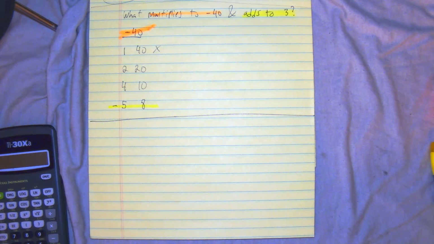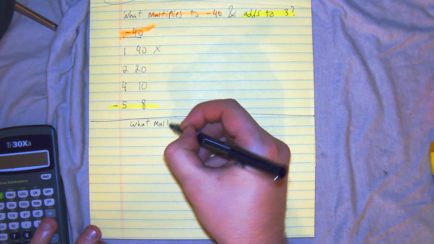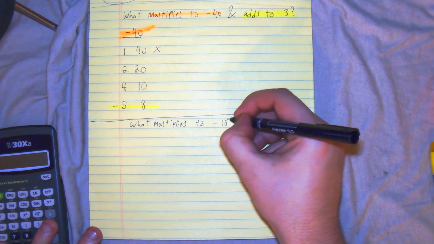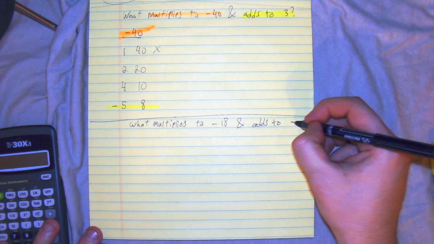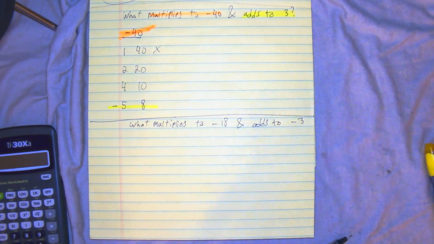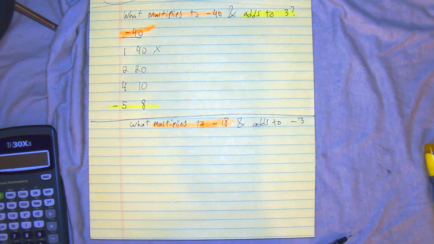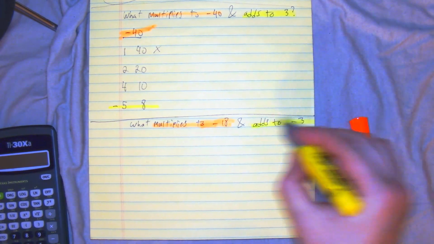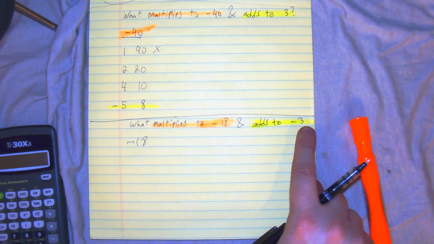So, we have right here what multiplies to negative 18 and adds to negative 3. Again, we can do the same process because this is the thought process that goes into factoring. So we write at the top, negative 18. So it multiplies to negative 18 but adds to negative 3.